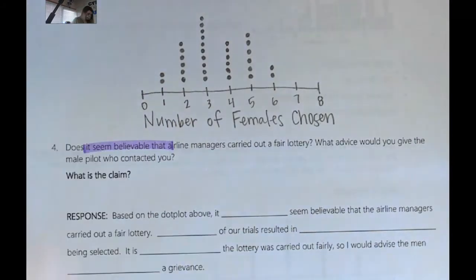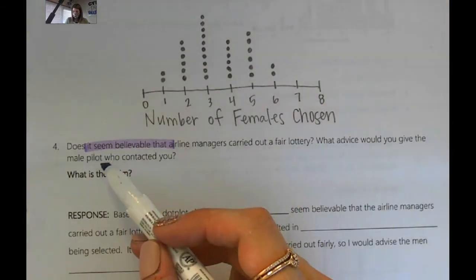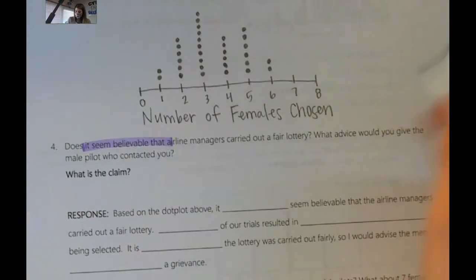The second thing that they are looking for is, what advice would we give the male pilot? So our response has to include, is it believable, and what advice would you give?